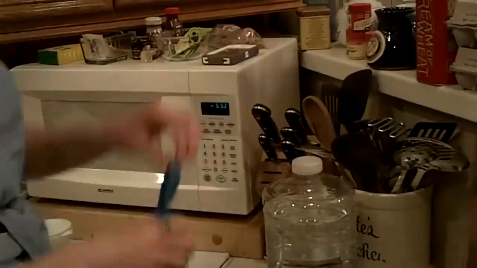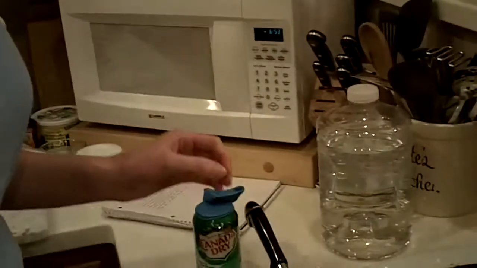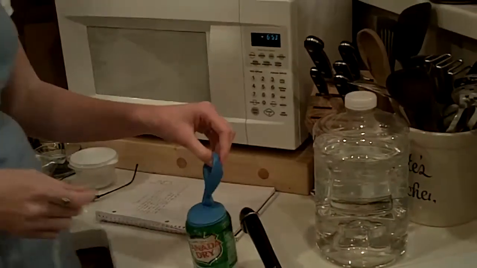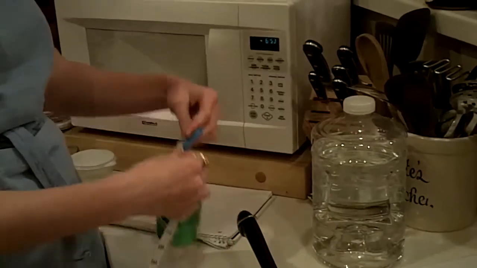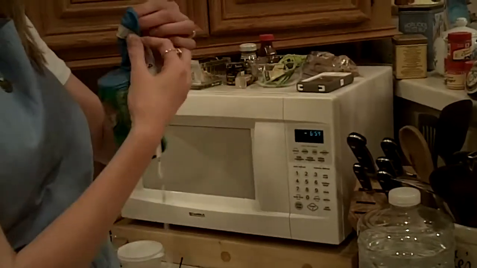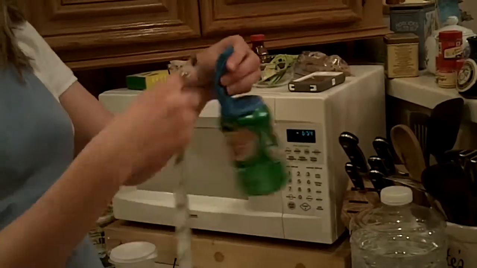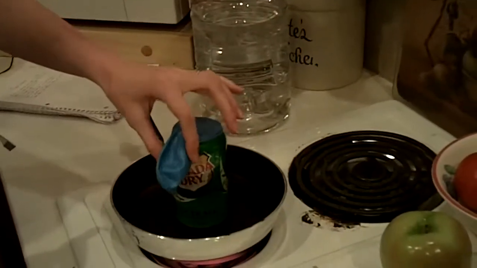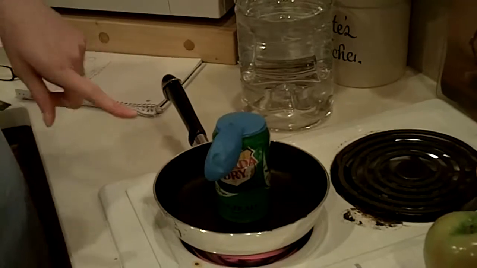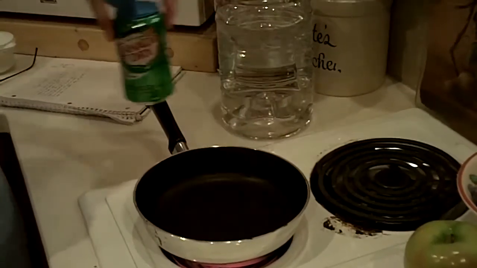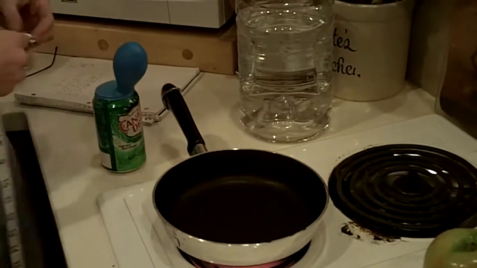And now we measure with the measuring tape the volume of the balloon. We can measure the volume by wrapping it around, and we see that there's nothing in there. It's an empty balloon. And so now we're going to place it on the heated pan, and you can see that it's now pressurized because of the temperature.